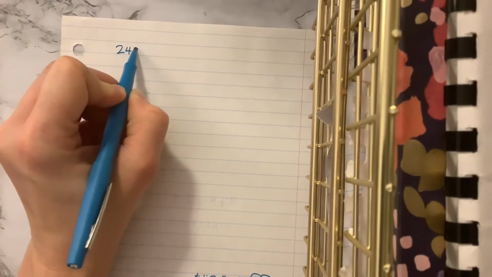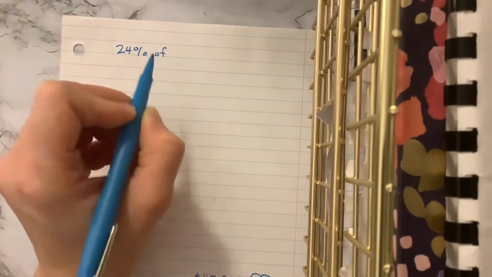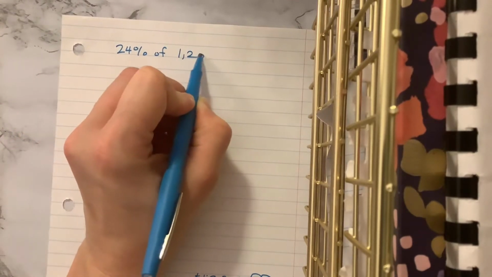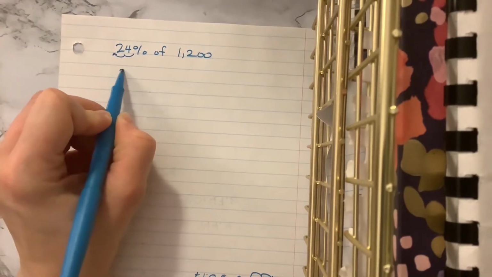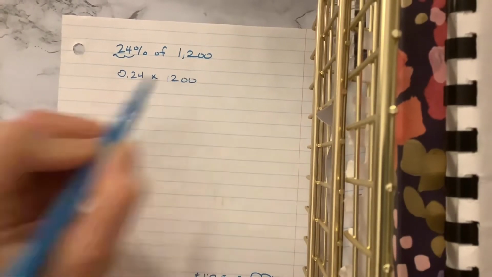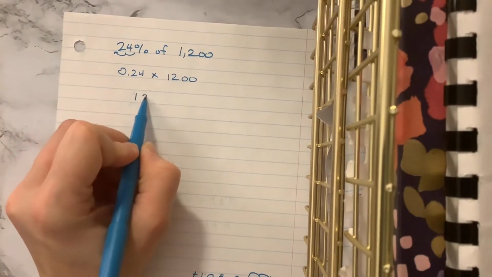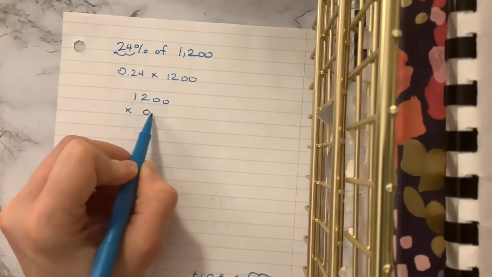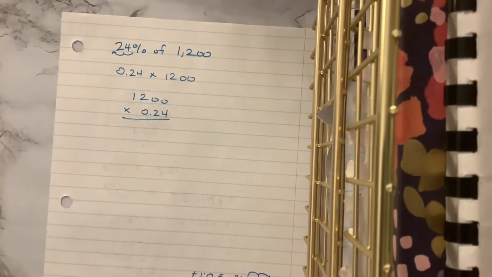I'm going to ask you to try 2 of them. We'll do one at a time, though. So let's say I'm going to have you do 24% of 1,200. So go ahead and pause, give it a try, and then come on back and see how you did. So remember step 1, we move that decimal point over 2 spaces to the left. Of is the same as multiplication, and then 1,200 stays the same. Remember, when we're multiplying, we want to put the longer number on top, so 1,200 is longer.